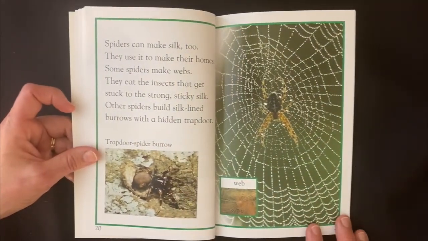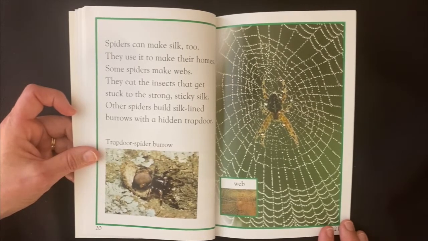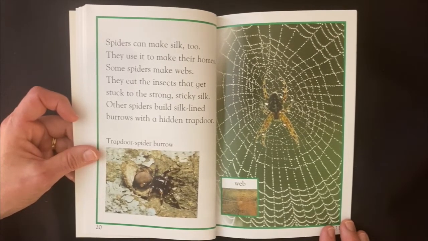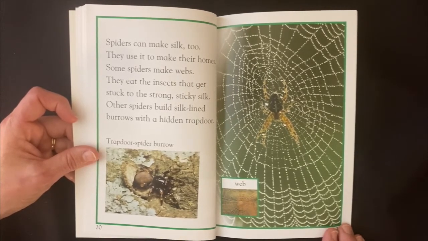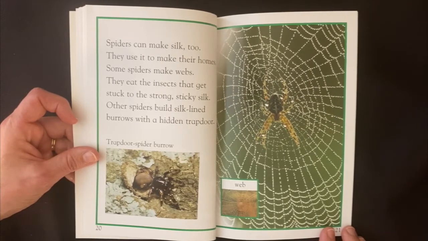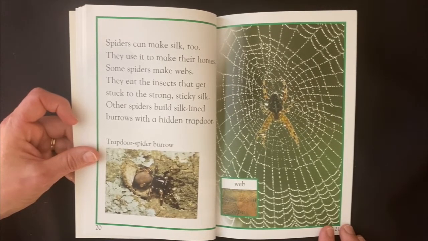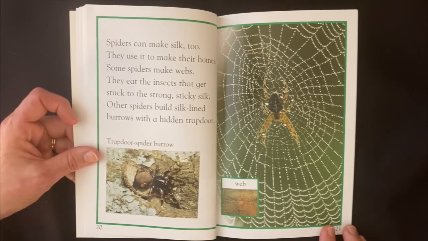Spiders can make silk too. They use it to make their homes. Some silk spiders make webs. They eat the insects that get stuck to the strong, sticky silk. Other spiders build silk-lined burrows with a hidden trapdoor. Trapdoor spider burrow. Web.